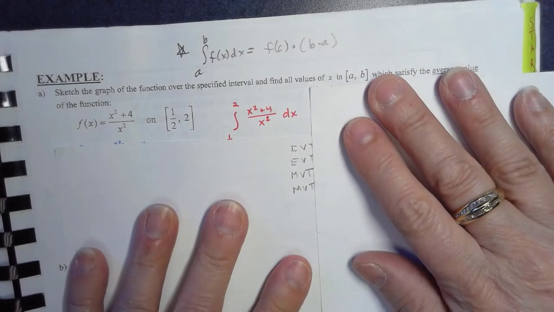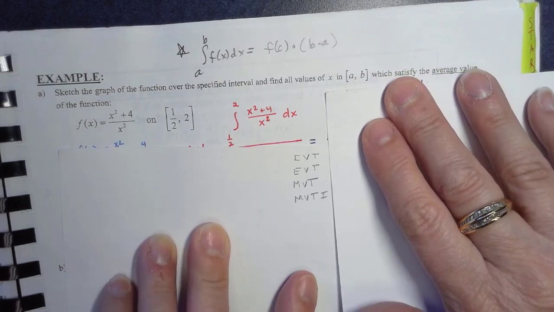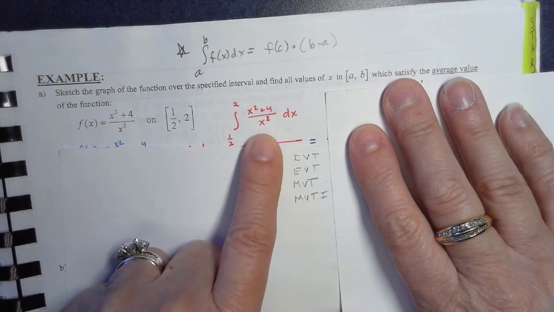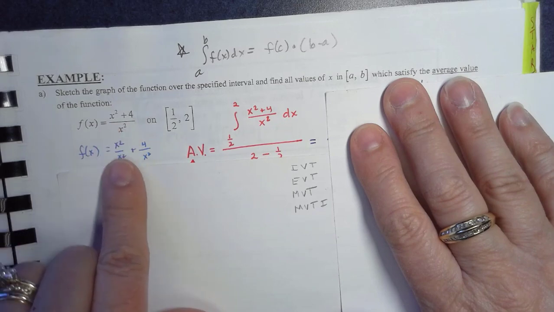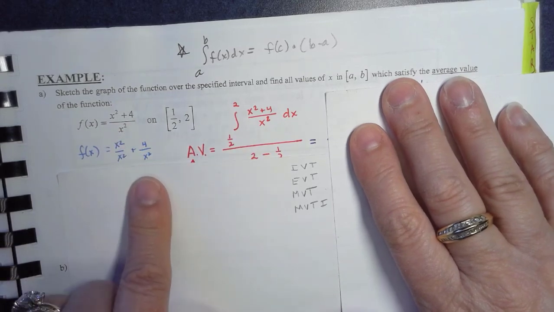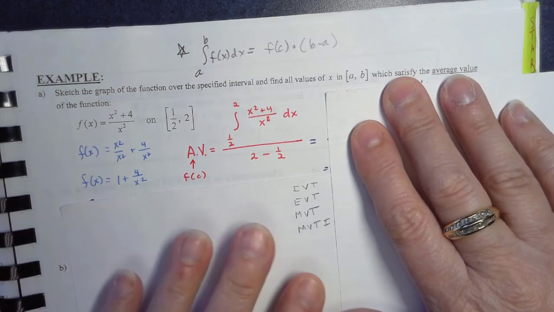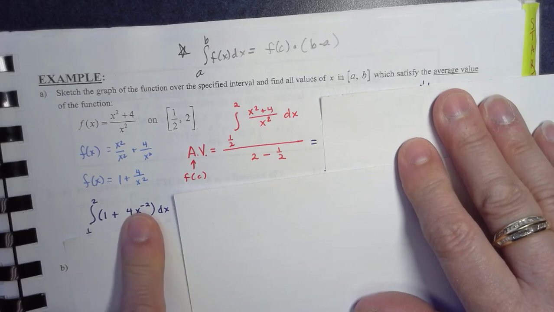You don't know how to integrate a quotient, so we need to rewrite this as two fractions. This one reduces, and this one can be written as 4 times x to the negative 2.